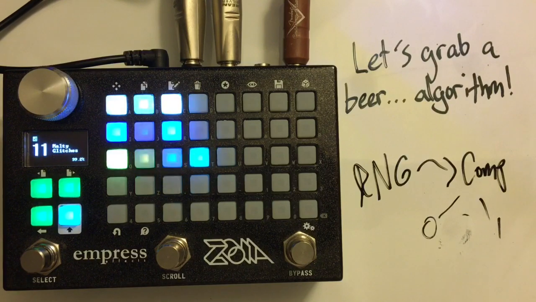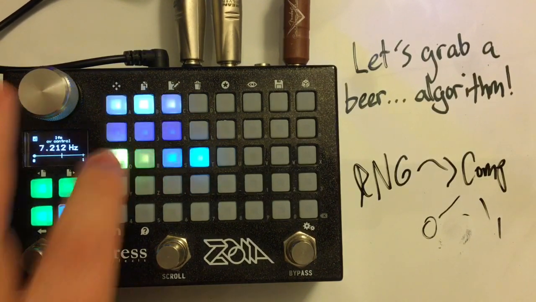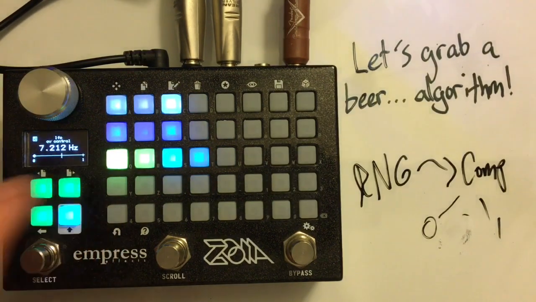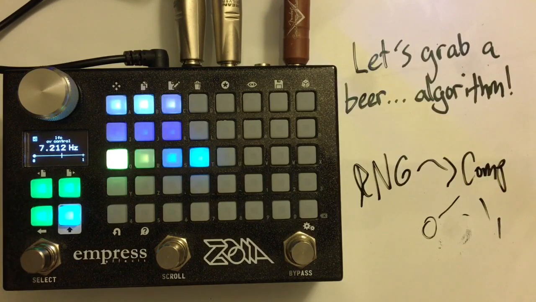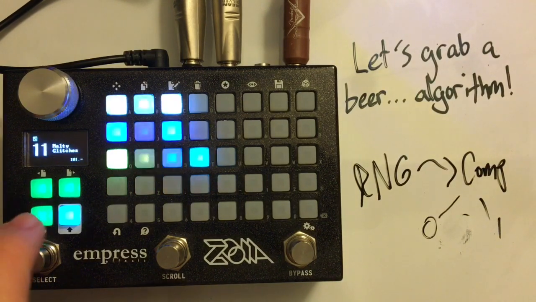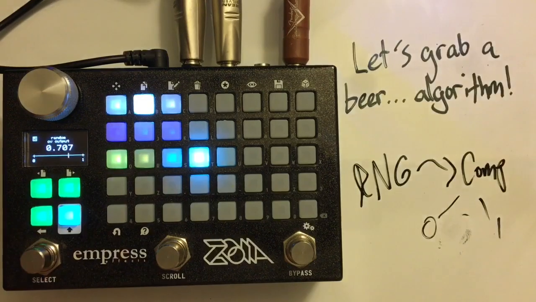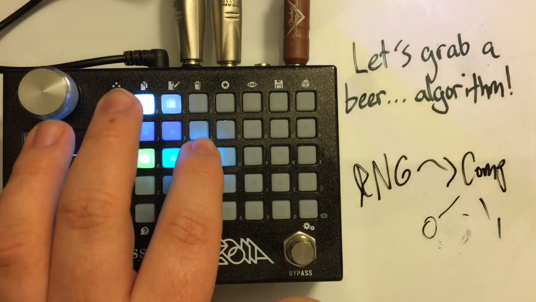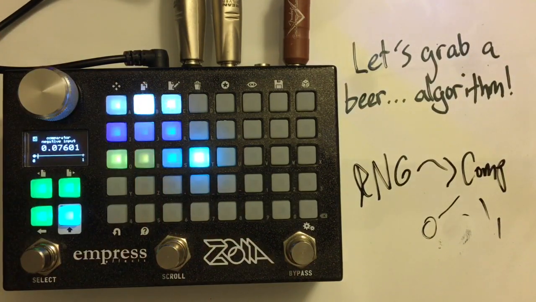The way this works is that there's a clock, which is this LFO, and the LFO's rate goes back to the front page in something called the glitch rate. It feeds into a random module, which keeps spitting out random numbers each time the clock goes high, and it feeds those into a comparator.